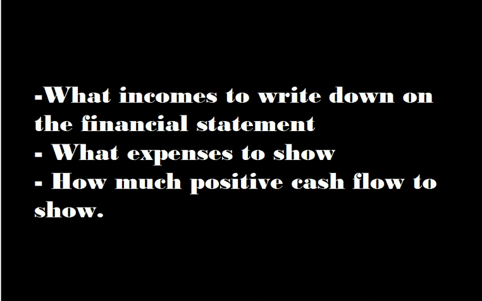This is Charles, and today we are going to talk about the financial statement, the list of income and expenses. The questions we have here are what incomes to write down on the financial statement, what expenses to show to the lender, and how much positive cash flow to show.